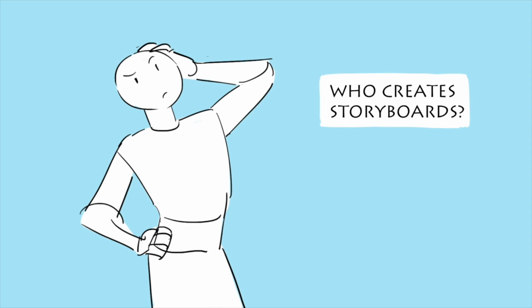You're going to have to be a good sketch artist, a good storyteller, a good writer, a good reader, a good analysis person, and you're going to need a lot of skills to be a storyboard artist. You're going to have to be kind of a director as well.